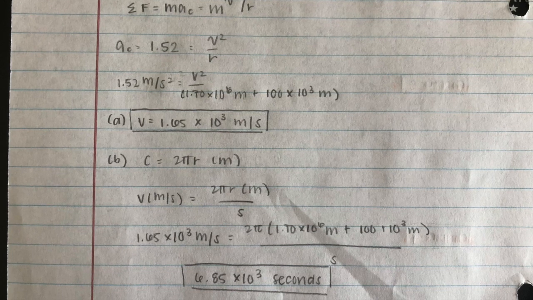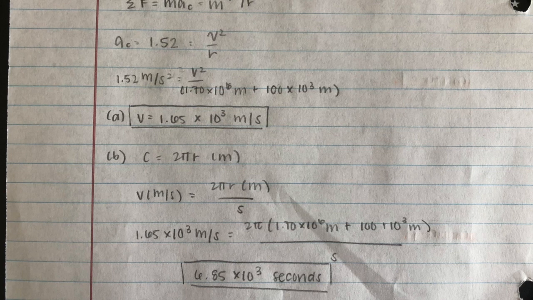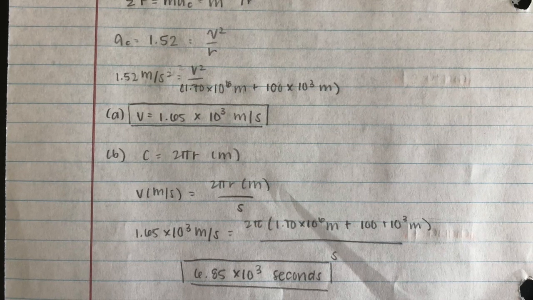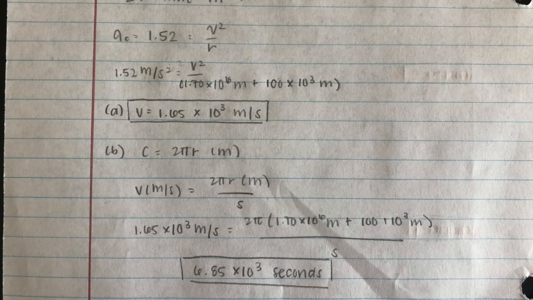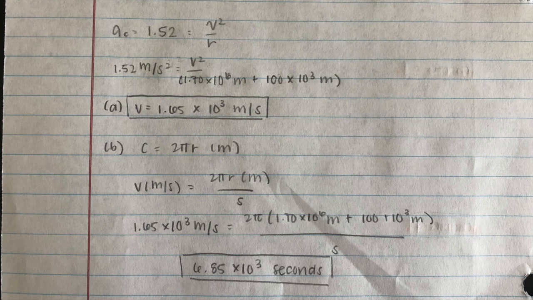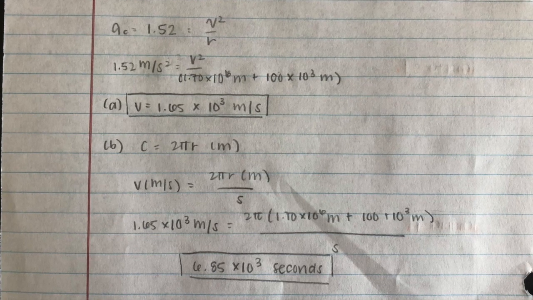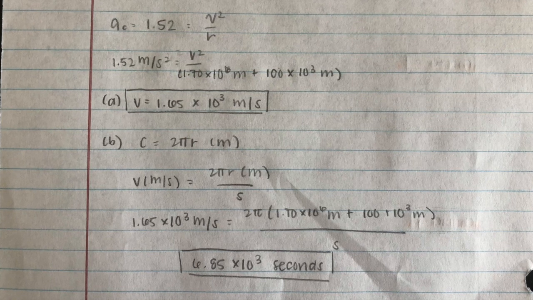Part B is asking for the period of the orbit, and the period of the orbit is defined as the amount of time it takes to orbit the moon once, which is the circumference of the orbit, and circumference equals 2 pi r. We can plug in the modified radius that we calculated before into r to determine the circumference.